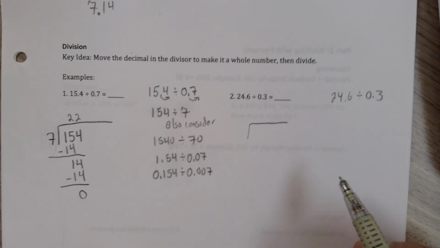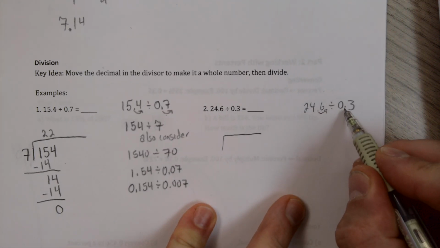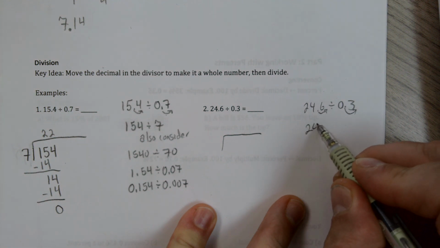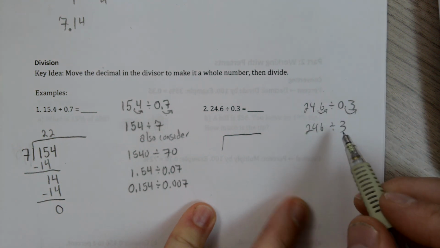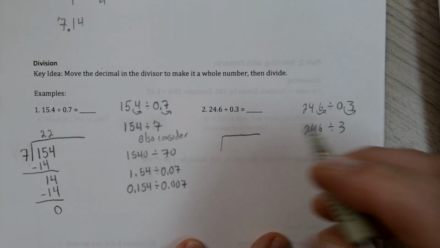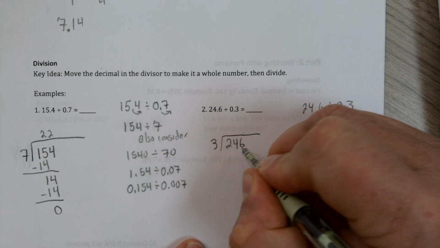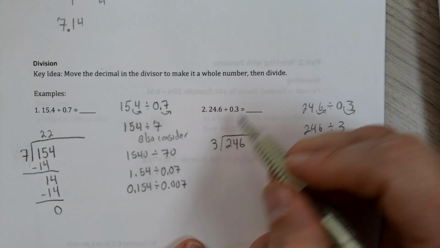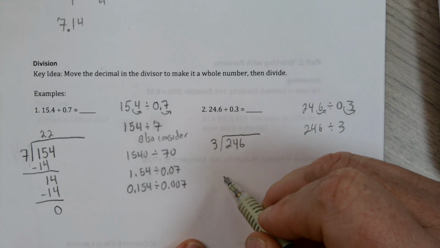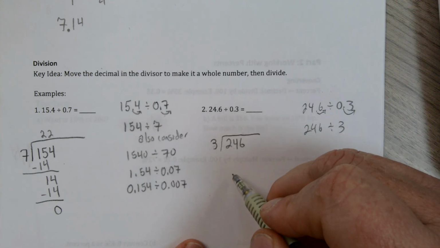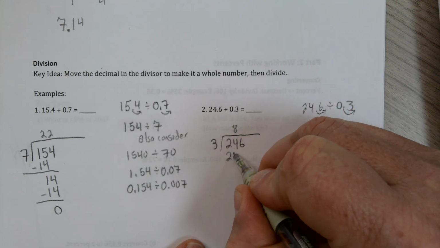All right, we'll go and take a look at the next problem. So same type of thing here. I'm going to just move these over so I don't have any decimals at all. So now I have 246 divided by 3. Since I'm dividing by 3, 3 goes by the box, which means 246 goes in the box. Then we do our division again. 3 doesn't divide into 2, too small. 3 does go into 24, 8 times, because 8 times 3 is 24.